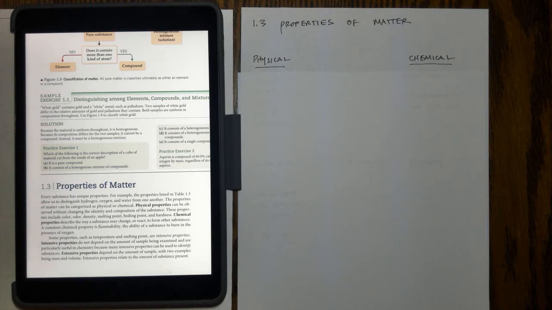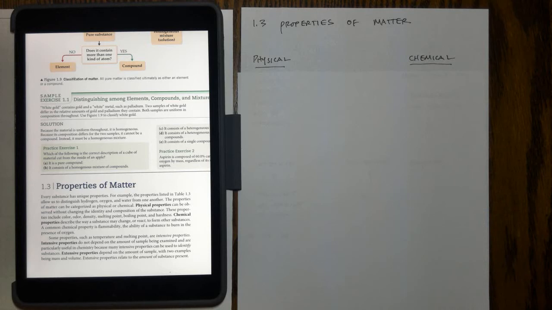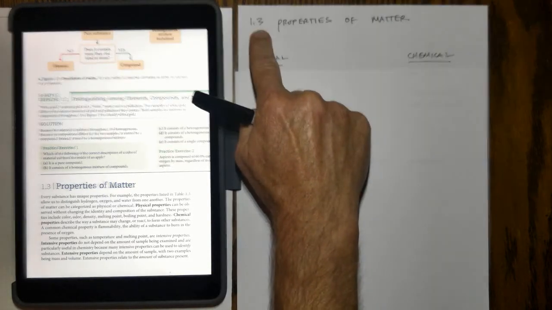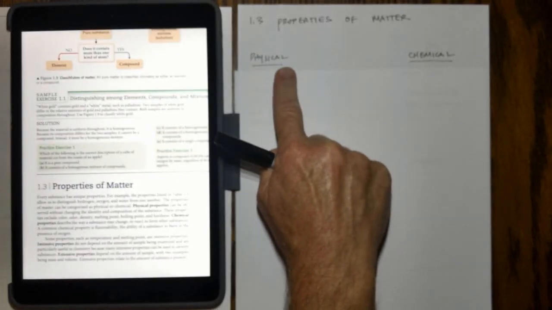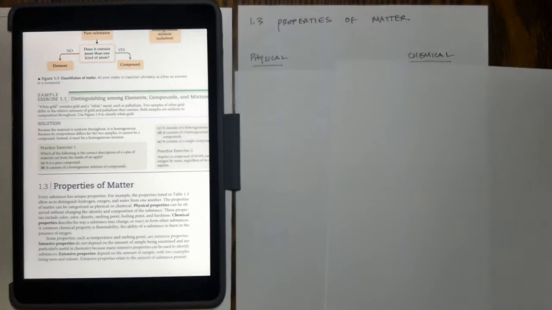So in this video, we'll look at section 1.3 in the textbook called Properties of Matter. Two main properties of matter are physical properties and chemical properties. Make sure you've got a notebook and a pencil out and can take these notes down, illustrate them as section 1.3 in the textbook, and then physical and chemical, and leave some space for some examples of each of these.